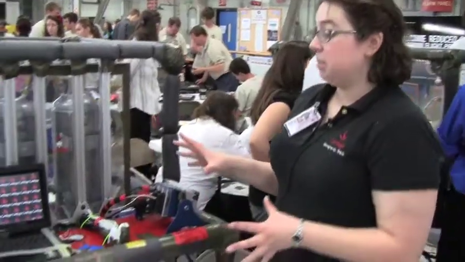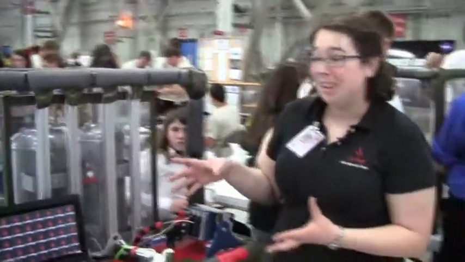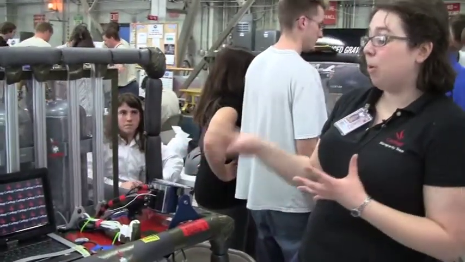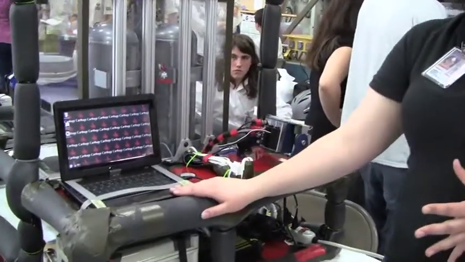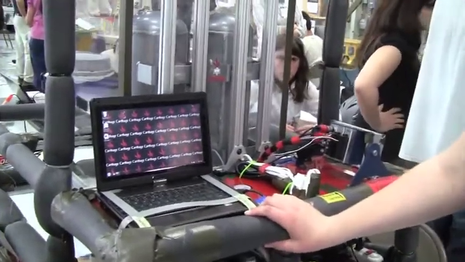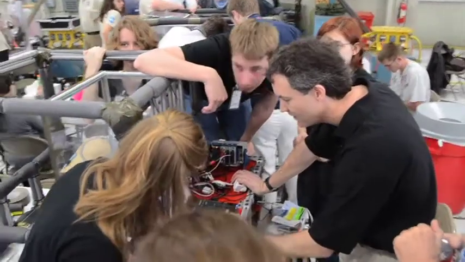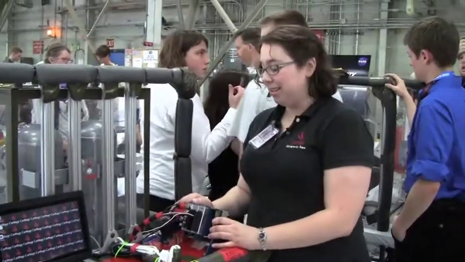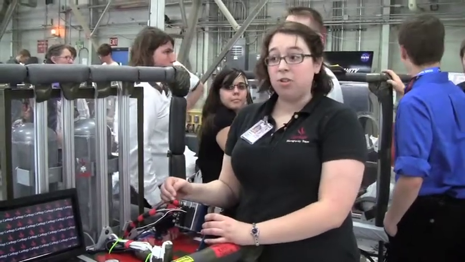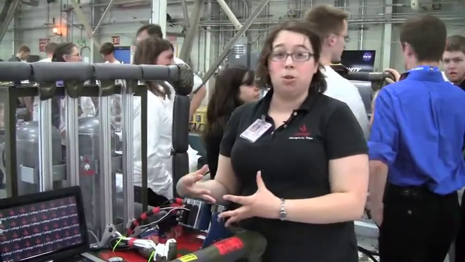This is the part of our experiment that doesn't look as big and fancy as the tanks, but this is where the magic happens. So we have our computer here. This is how we generate data and then collect our data. The laptop sends a signal to this little box right here. This box collects all of our data that's generated and turns it into a form that the computer can use.